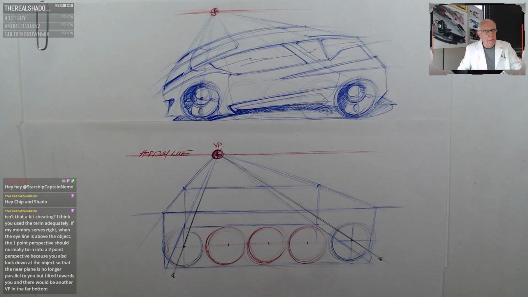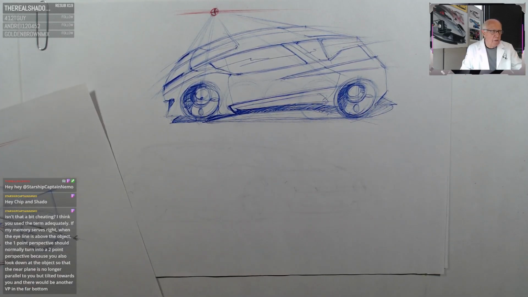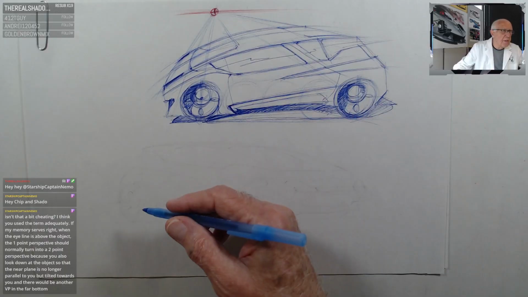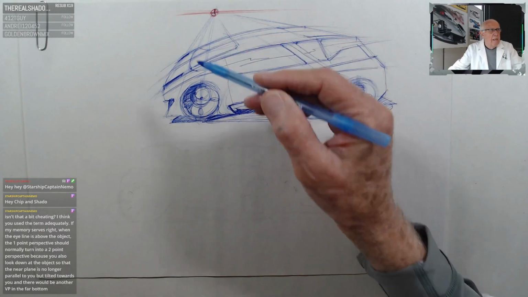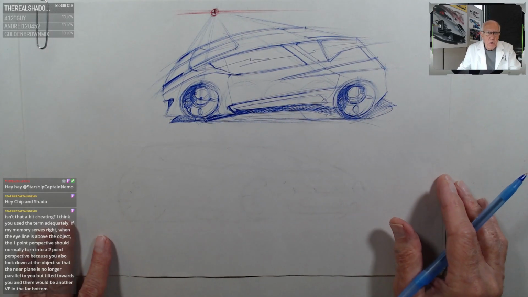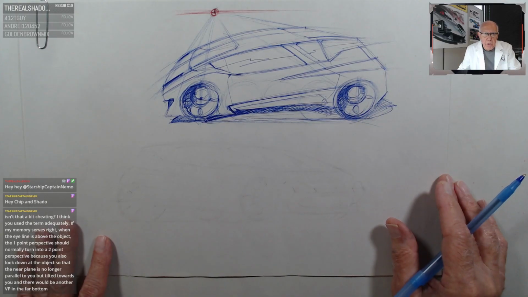Yeah, you do get almost a sense of a two point system here, but notice all the drive lines are going back to this one horizon line here, this one VP where you're standing. So I'm not quite sure, but two point perspective, because you also look down at the object so that the near plane is no longer parallel to you but tilted towards you.